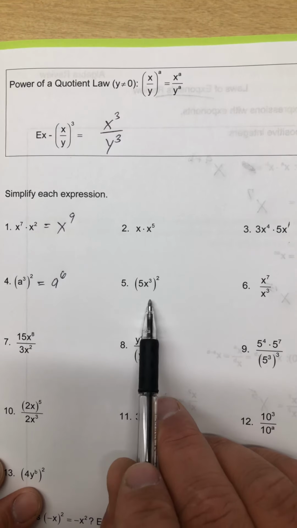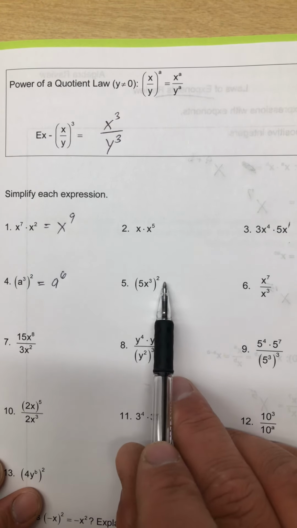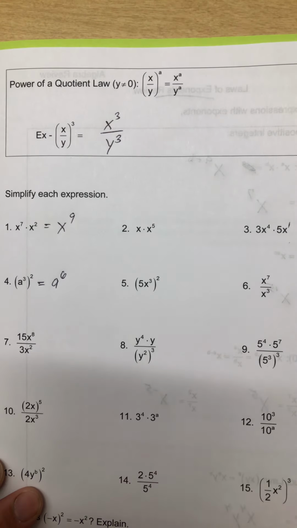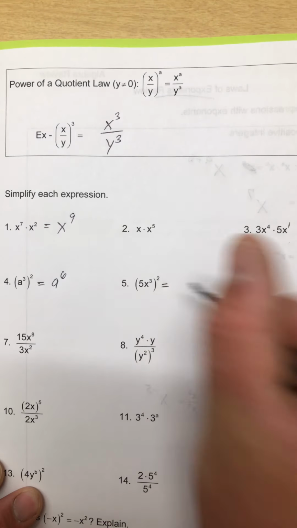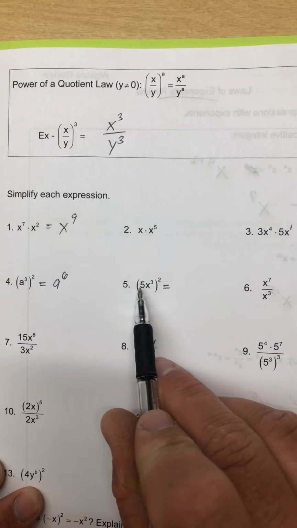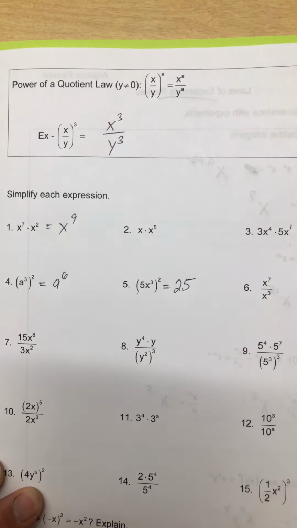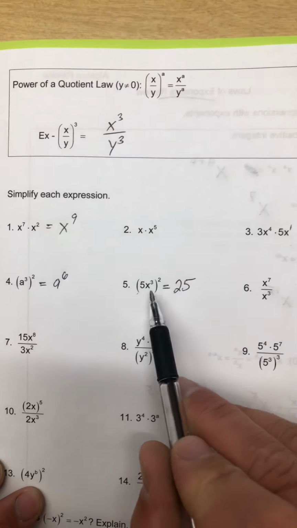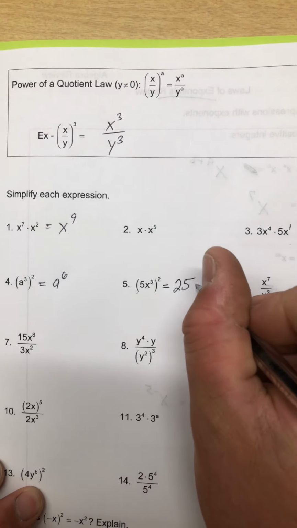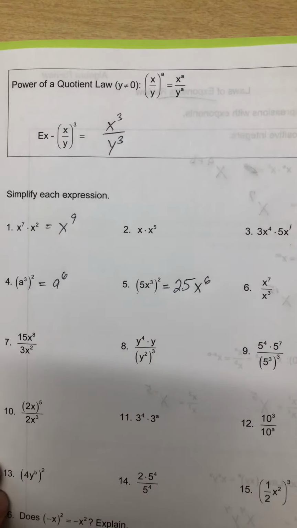Number 5, 5x cubed all squared. So be careful, some people make mistakes. Since the parentheses are around all of it, you have to do 5 squared, which is 25. It's not 5 times 2. Be careful. And then your power rule, power to a power, you multiply. So 25x to the sixth.